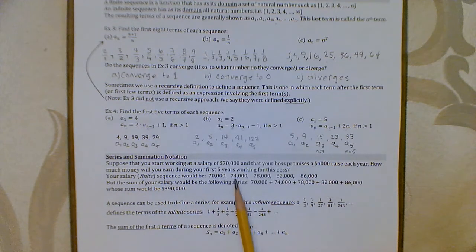The sequence is just the individual terms separated by a comma. So the series, those same terms have plus signs between them, and so the series really adds up to a certain value. Okay, so we can have, for example, an infinite sequence where it goes on forever. The ... indicates that it's going on forever, so that's a sequence because it's separated by commas. If we wanted to add those all up, we would put plus signs between them.